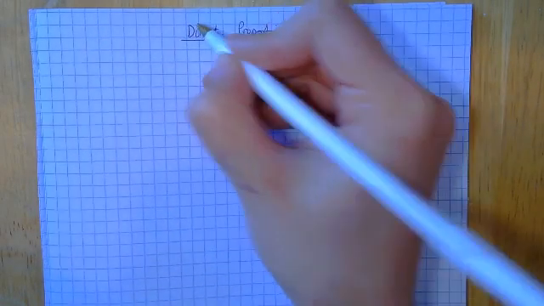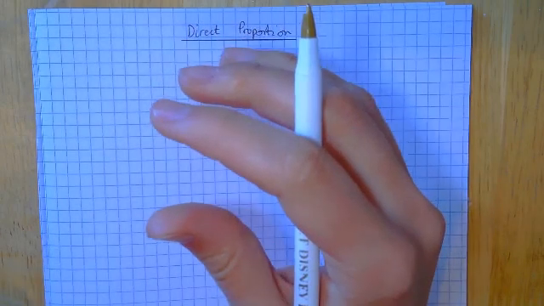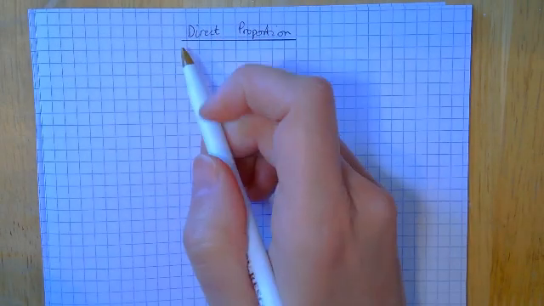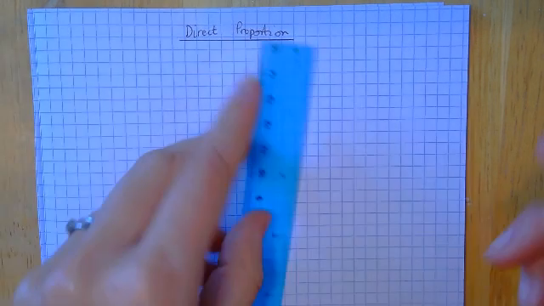So, direct proportion. We would say that two variables are in direct proportion if, as one goes up, the other goes up. More specifically, if one were to double, the other would double, for simple cases of direct proportion. We know that two variables are in a direct proportion relationship if their graph looks like this.